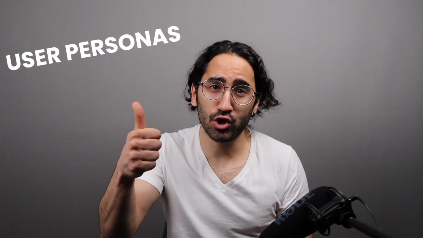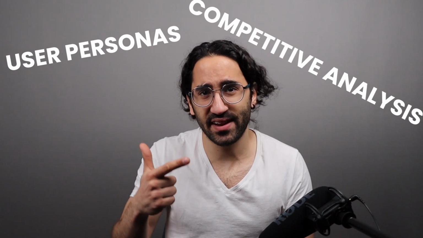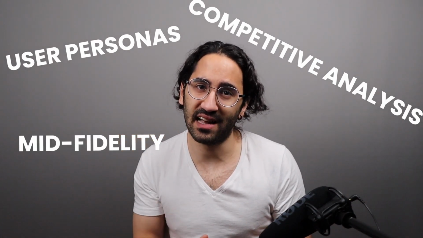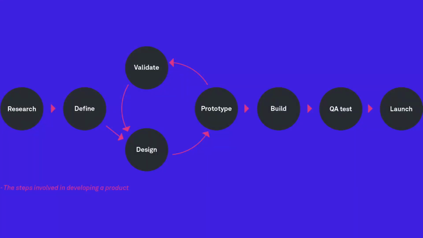How do you use ChatGPT to create user personas faster, competitive analysis faster, mid-fidelity design faster? That is exactly what this tutorial will teach you. So when it comes to the actual design process, the first step we usually begin with is research, and there are two variables at this phase that I use ChatGPT for. The first one is actually finding the user persona.